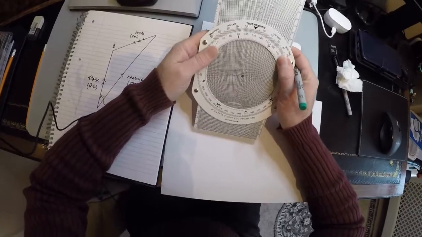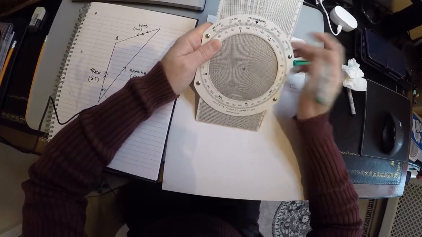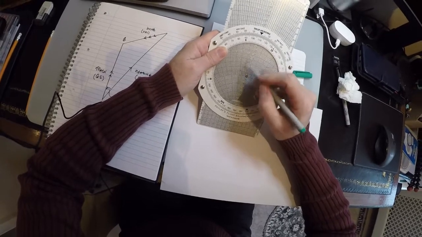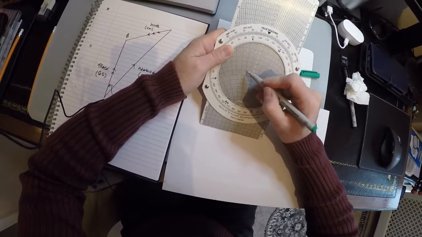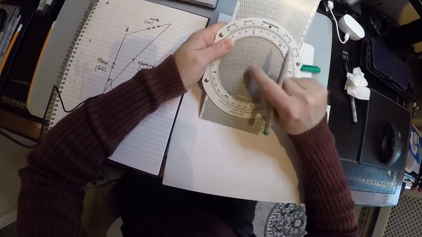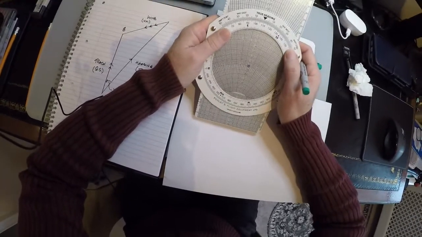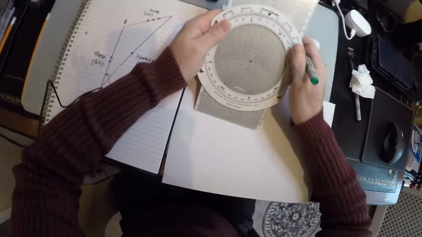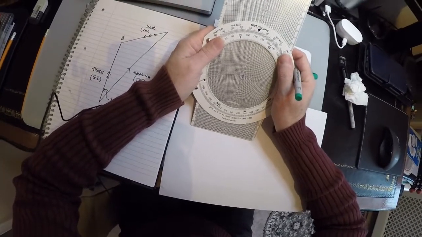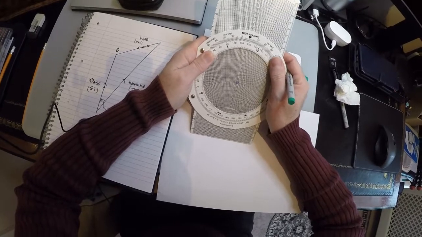There's 110. And you can see that my drift now is between 9 and 10 degrees. It's probably actually closer to 9 degrees. I need to make that correction now. So the dot is on this side, which means I turn towards the direction of the dot. So turn 9 degrees down and see what happens.